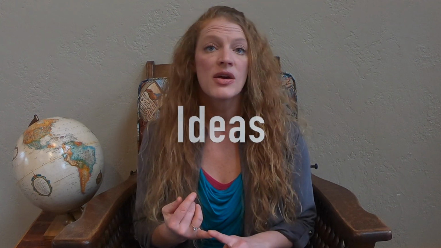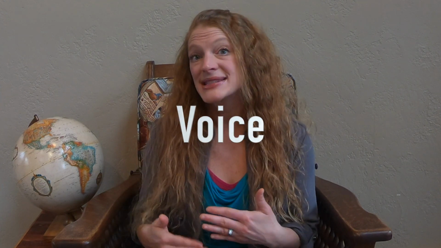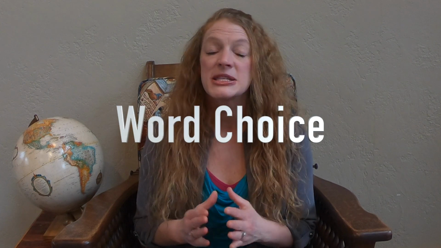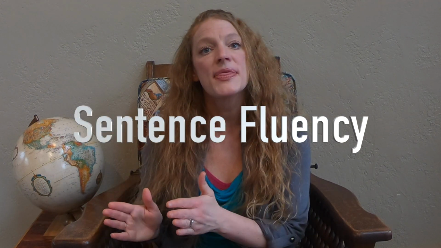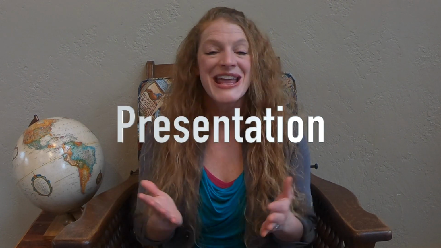The 7 key characteristics are ideas, which is the meaning and development of the message. Organization, which is the internal structure of the piece. Voice, which is the way the writer brings the topic to life. Word choice is the specific vocabulary that the writer uses to convey meaning. Sentence fluency is the way the words and phrases flow through the text. Conventions is the mechanical correctness of the piece. And finally, presentation is the overall appearance of the work.